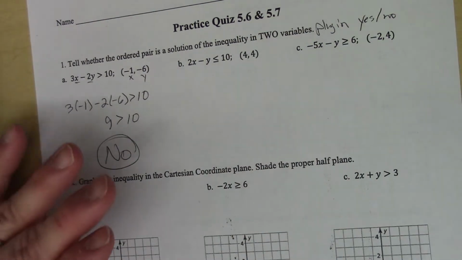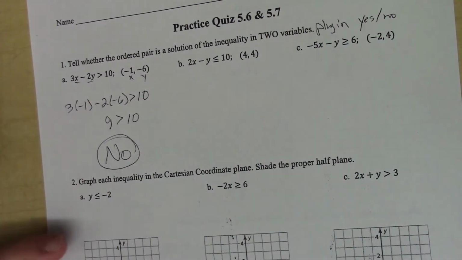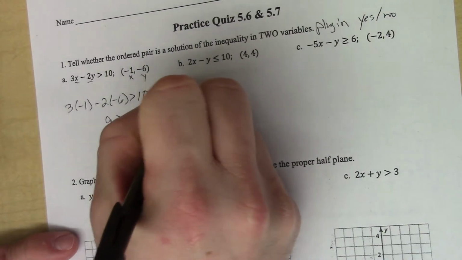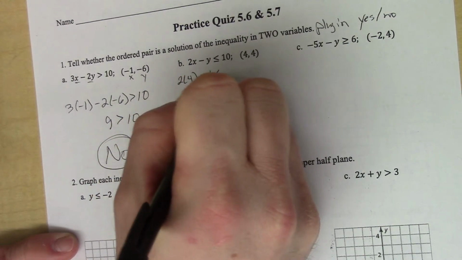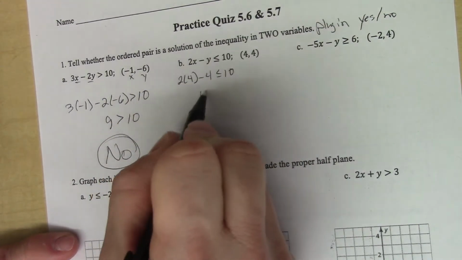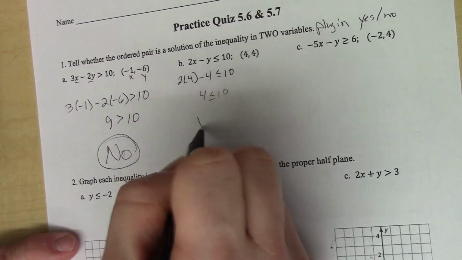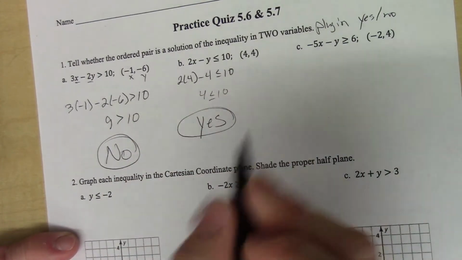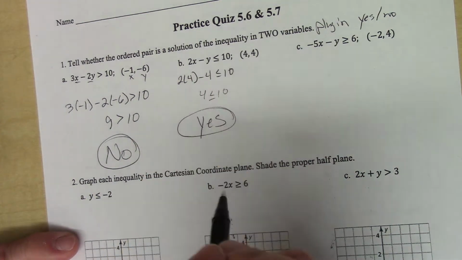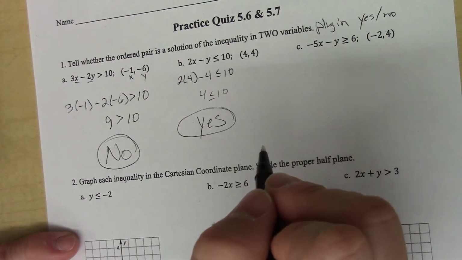Which means for this point I would not shade towards it, just so we see what that works for graphing. Here again, 2 times 4 minus 4 less than or equal to 10. 8 minus 4 is 4. That, of course, is a yes, or true if you want, because 4 is less than 10. Doesn't have to be equal to, it can't be both, right?